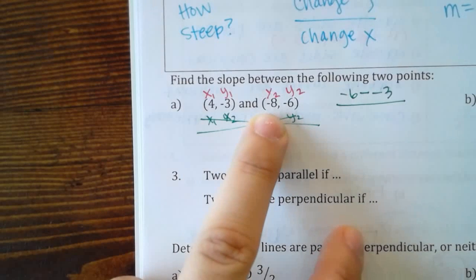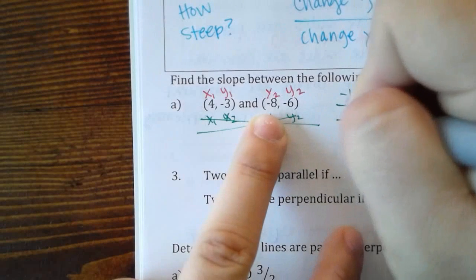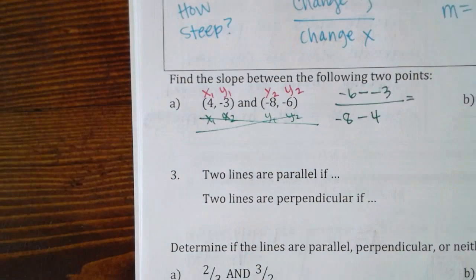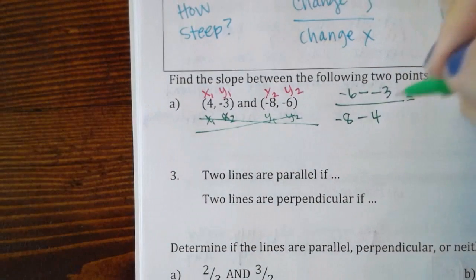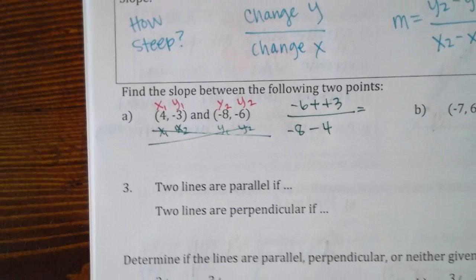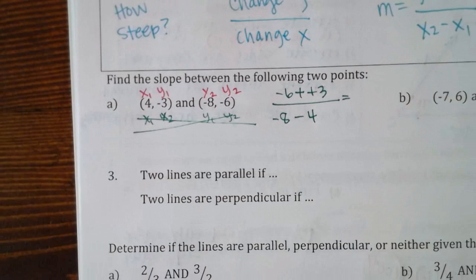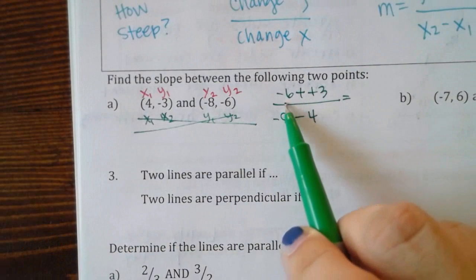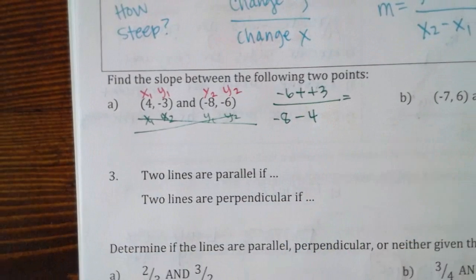The x2 value is a negative 8 minus 4. And then we simplify. If you struggle with simplifying your integers, you may want to make sure you have a calculator. That minus will become a positive. Negative 6 plus 3. Here's how I think of that.